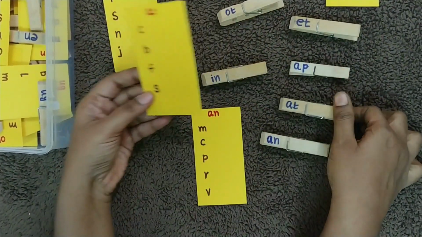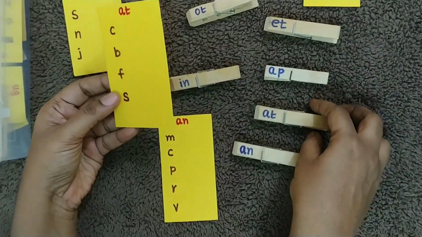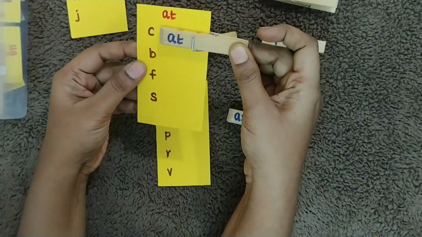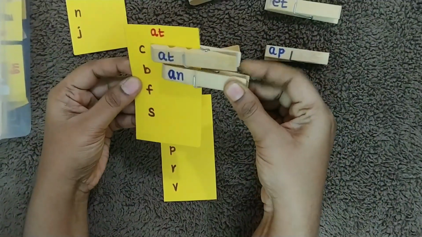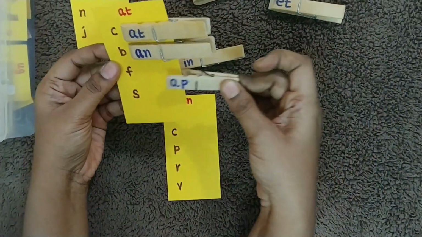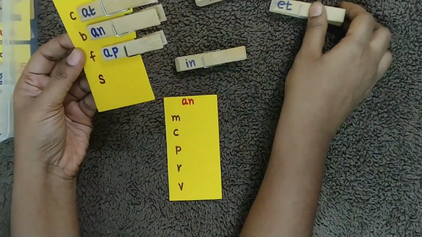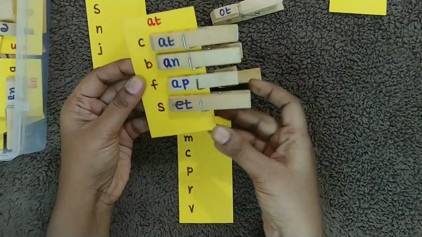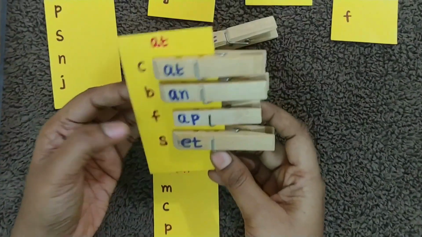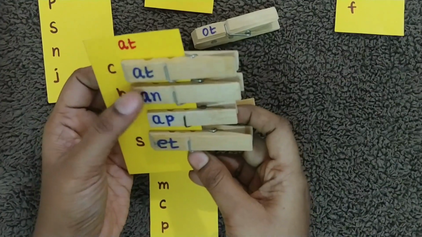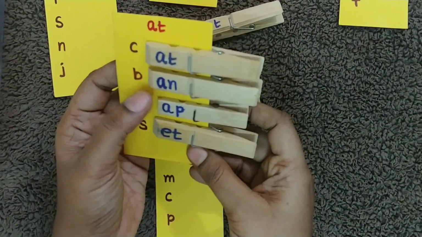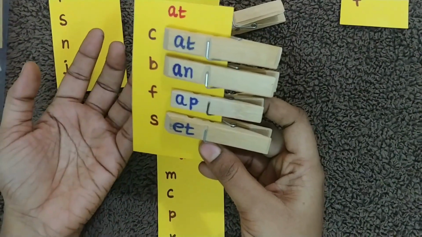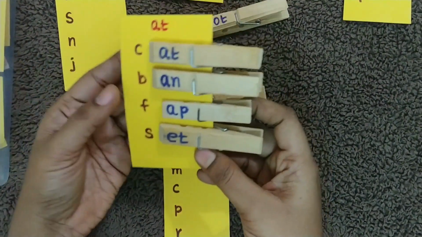You can start off with this activity like this. Then what you can do is use the clips. It can even be meaningless words, it doesn't matter, they have to blend it. So that is how we are doing it. And so I have placed different clips on it, and now the child can try to read this word. At, ban, fap, set. So like that the child can try to read it.